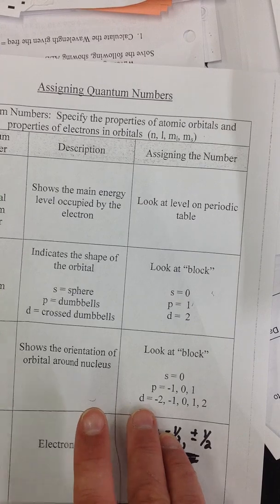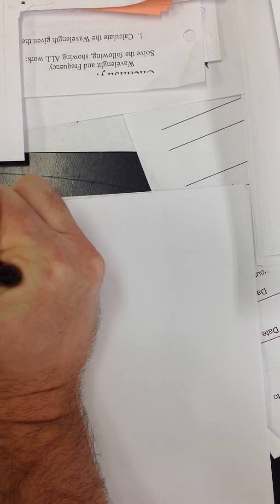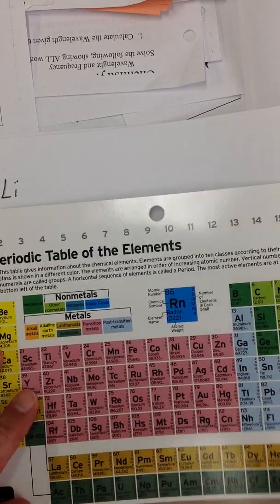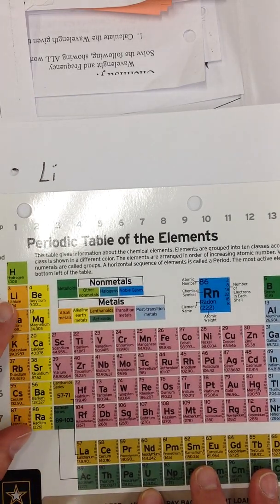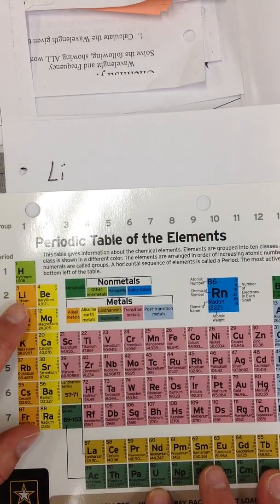Let's go ahead and start with looking at an element, or a possible element. So I'm going to look at lithium, if I can find a pen that works well. So here we go with lithium. I'm going to grab my handy dandy periodic table and see that lithium is located on the second level.